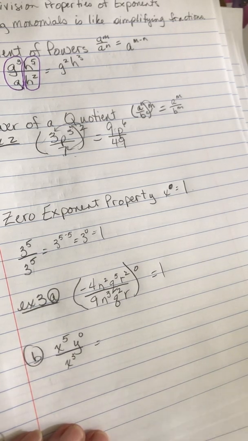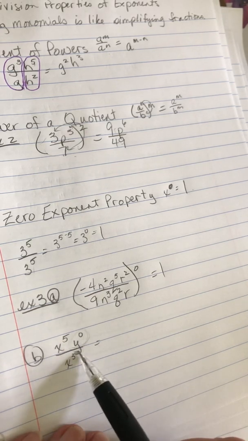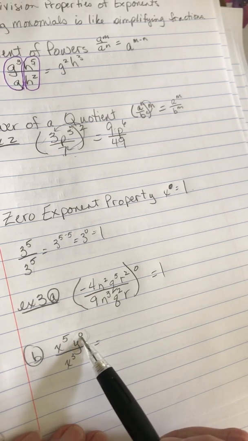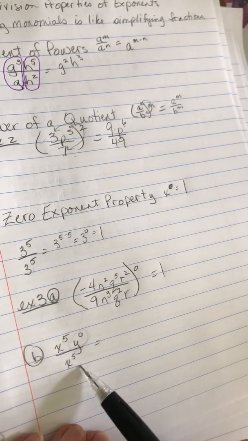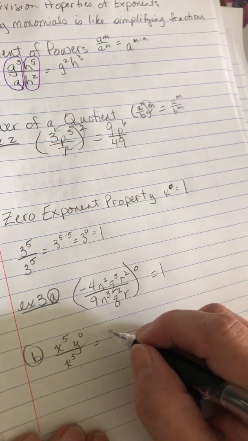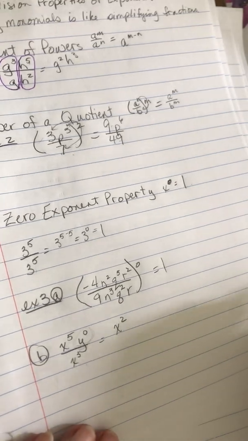Easy breezy. Okay, now this is where you're going to see it more likely. And all this really means is, hey, I don't have any y's. So I just subtract my x's. 5 minus 3, this is equal to x squared. There are no y's because it's like a 1. Okay?